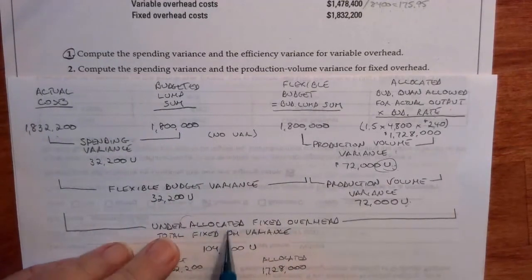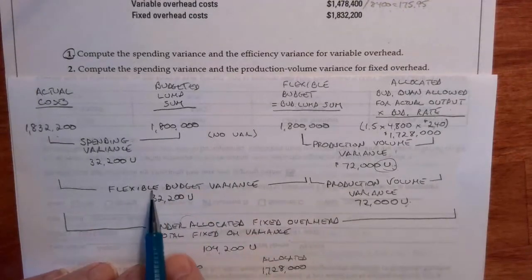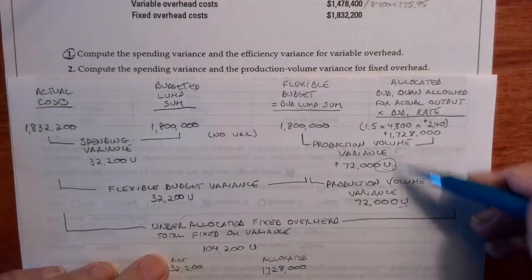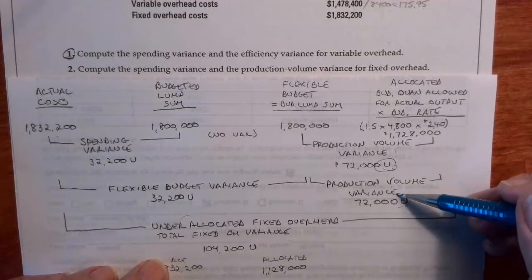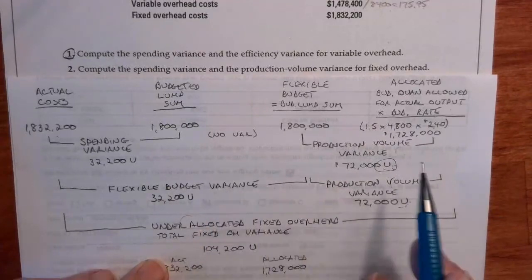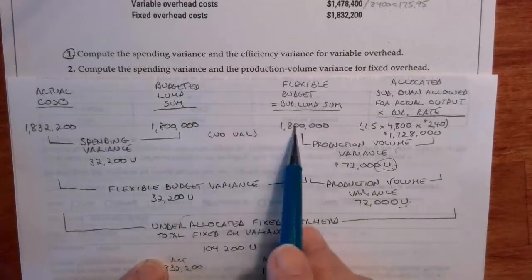Then the next level, I think it's level 2, is the flexible budget variance versus production volume. Production volume is exactly what it was up above, and the flexible budget variance is actually the same as the spending variance, because these numbers are always going to be the same.